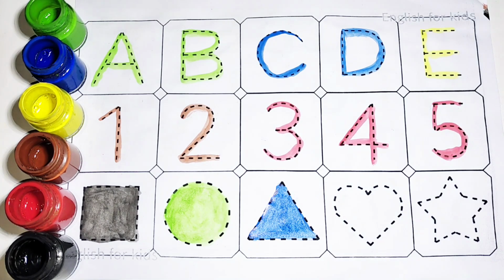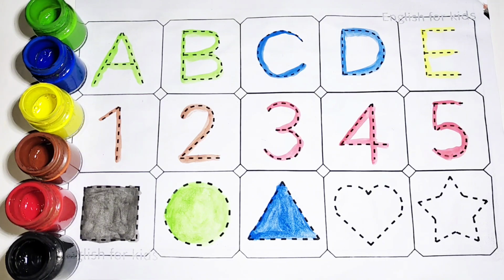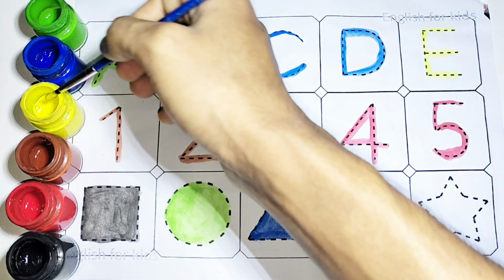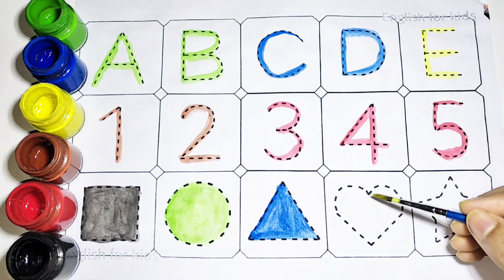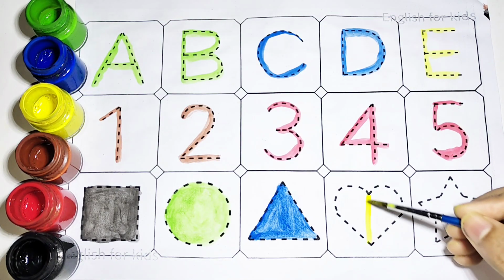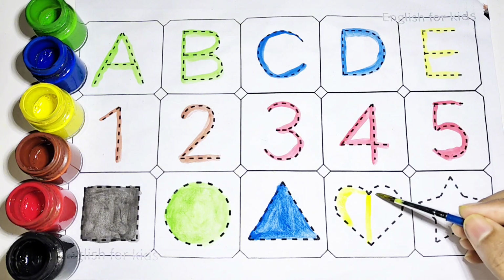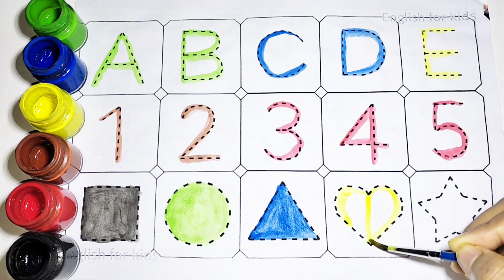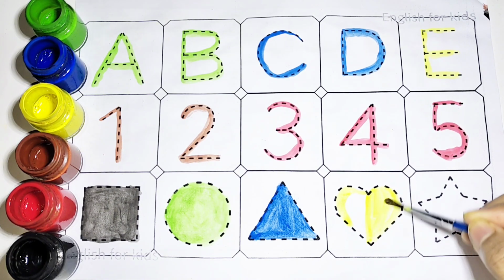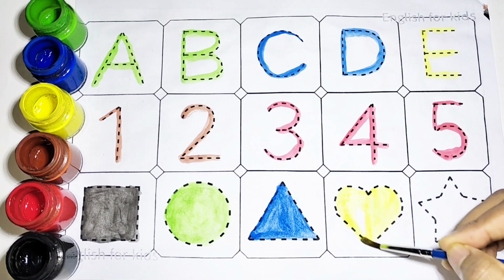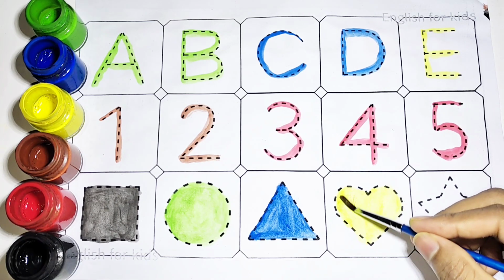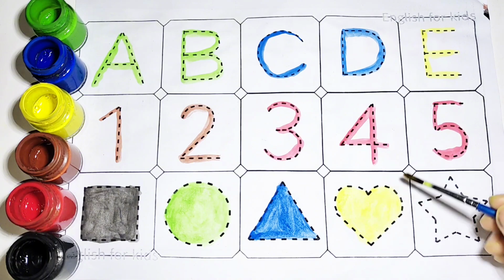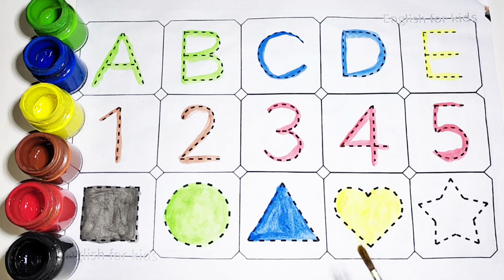Kids, the next one is heart. Now we use yellow color. Yellow color. Now we draw the shape of heart. Now we draw the shape of heart, and the next one is star.